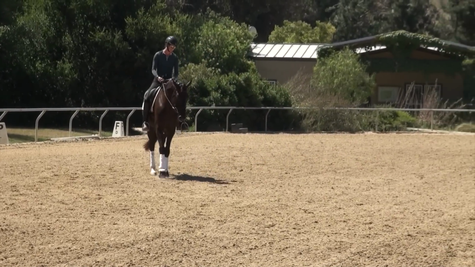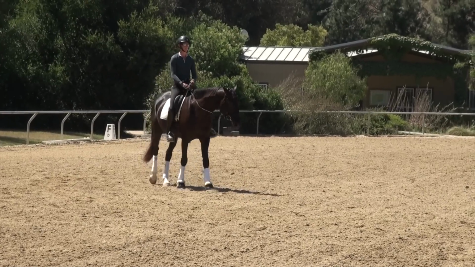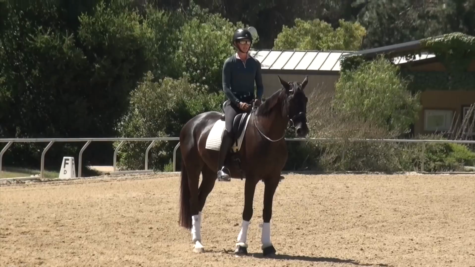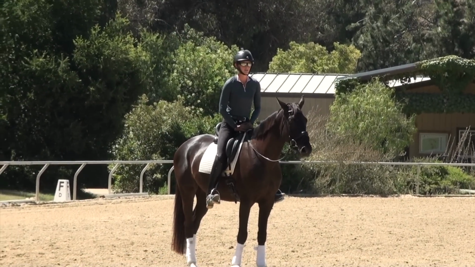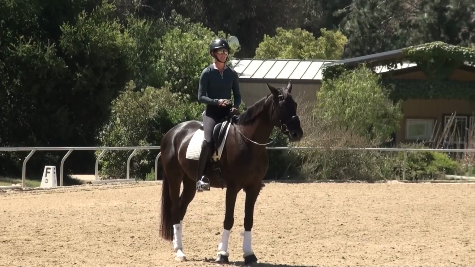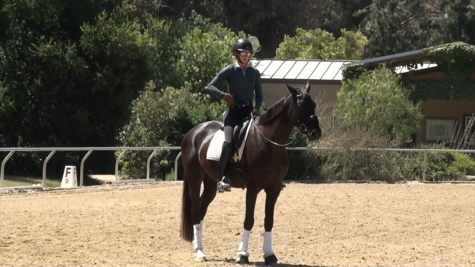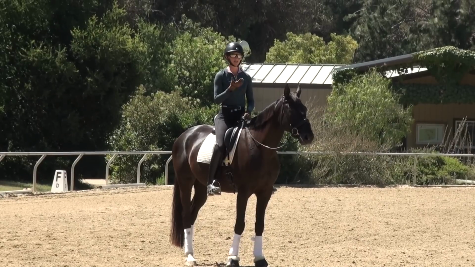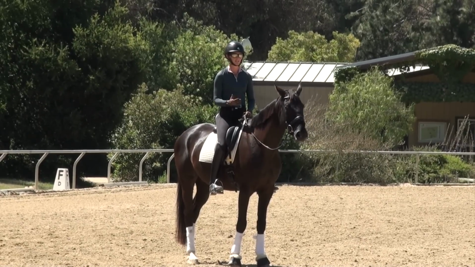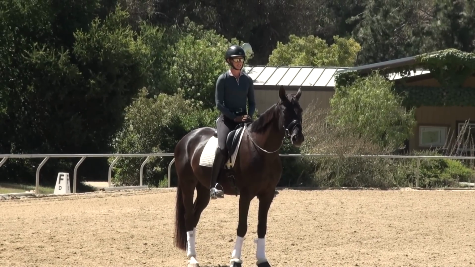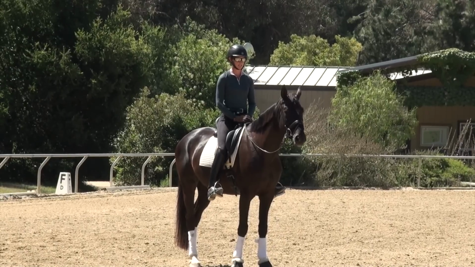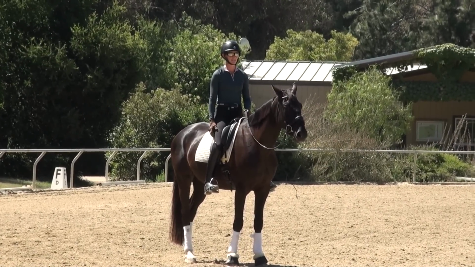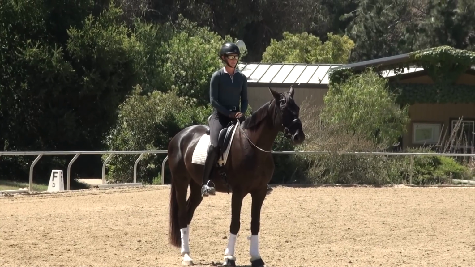So those are a few of the common mistakes that I see people make in the posting trot. And again, the posting trot is all about staying right in rhythm with your horse, controlling your core, so kind of like your lower abs when you come up and down out of the saddle, so that you don't just flop in the saddle, and then making sure that your seat's independent, that your hands stay still and your legs stay still when you're posting the trot.